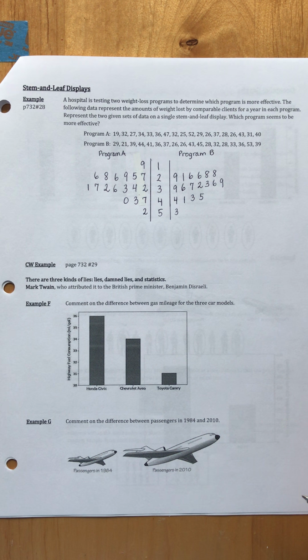Okay, so when we look at this and we're trying to compare which program seems to be more effective, if you wanted to participate in one of these programs, which one would you go for?